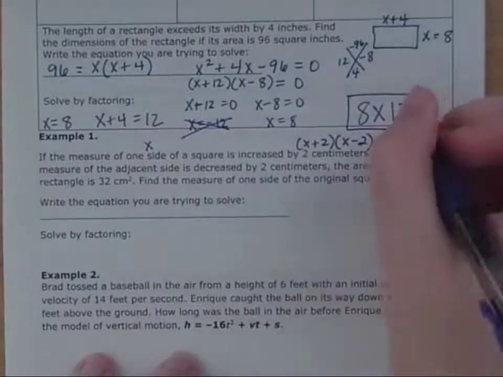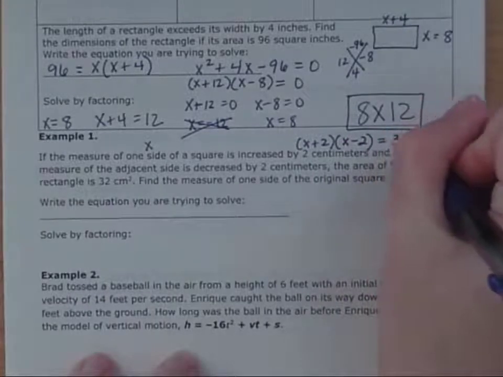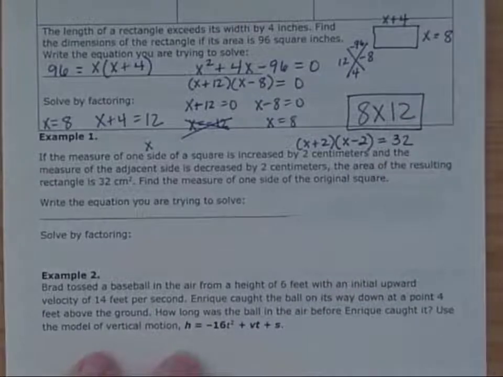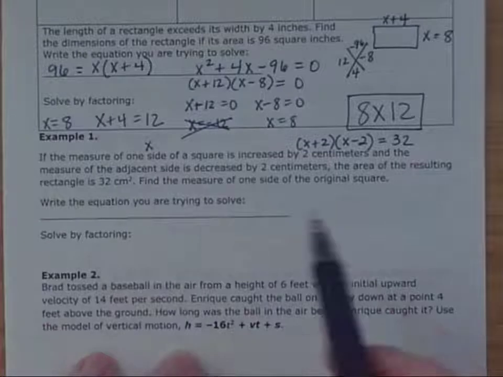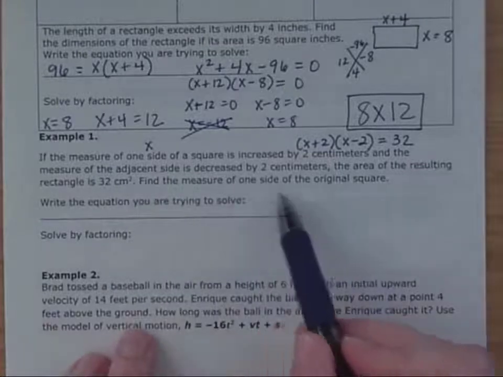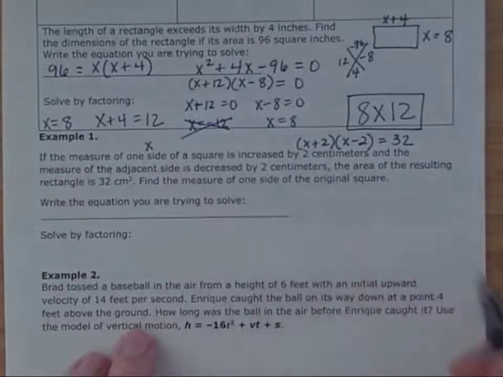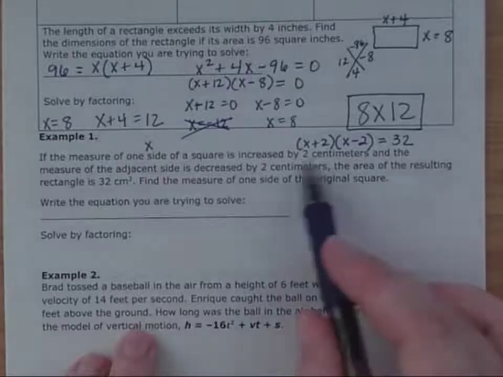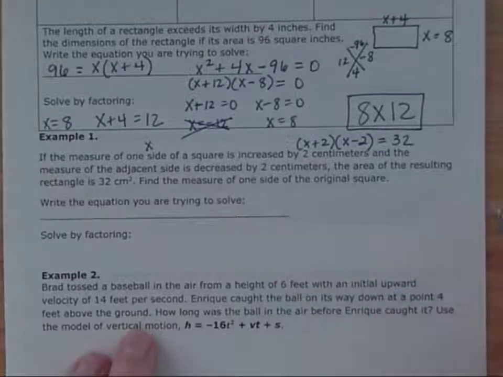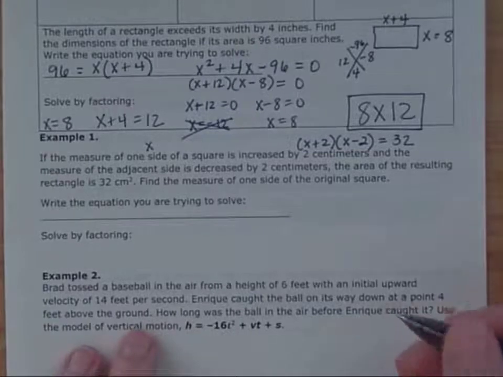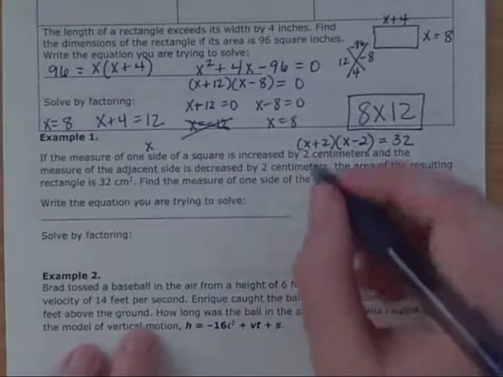Now it has an area of 32. Okay. So can I solve this? If we want to find the side of the original square, can I solve it as it is? Maybe, if you can think about what those numbers would mean. But first we got to get it into standard form.